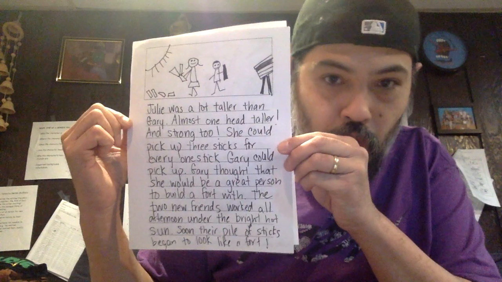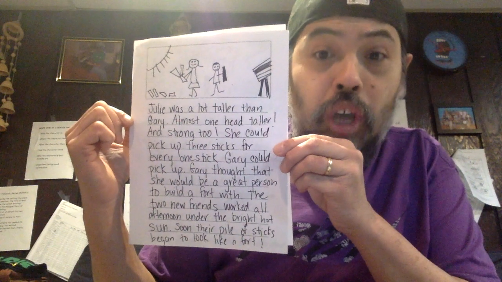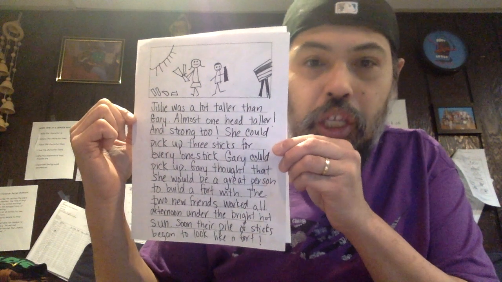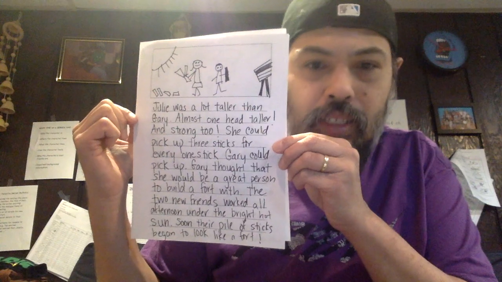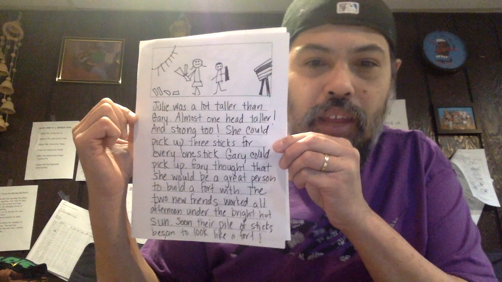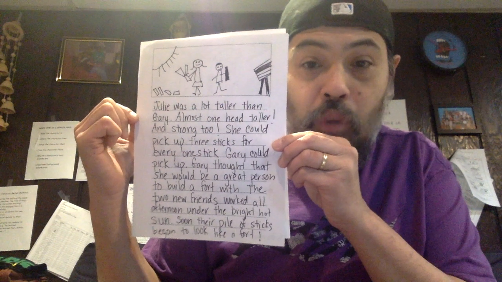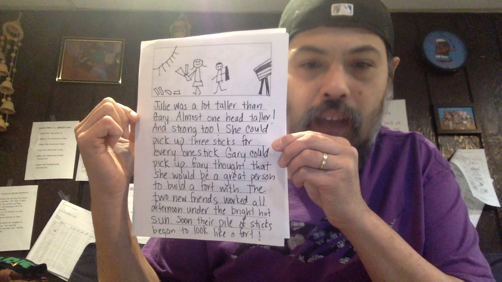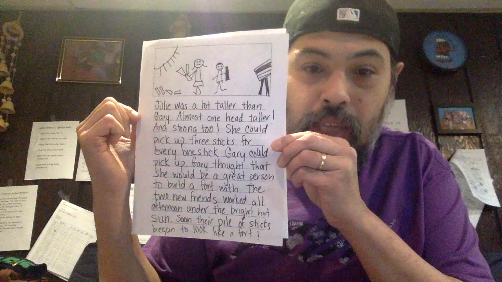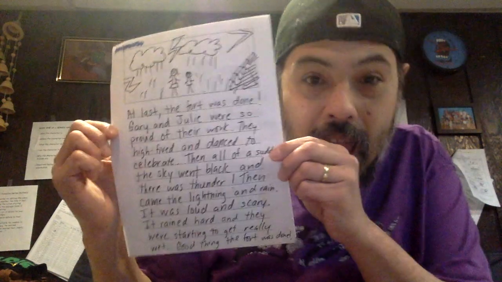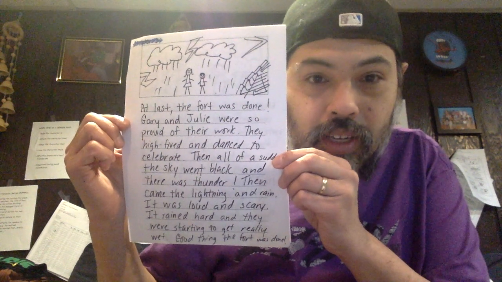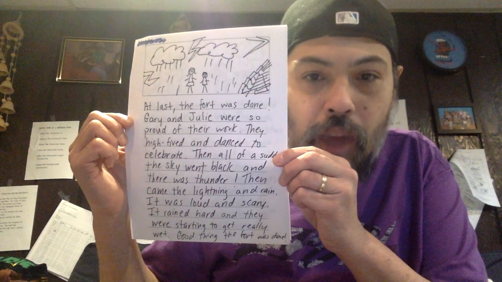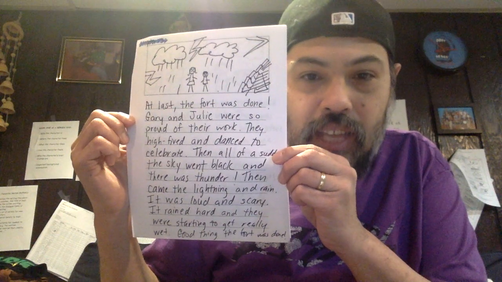Julie was a lot taller than Gary, almost 1 head taller, and strong too. She could pick up 3 sticks for every 1 stick Gary could pick up. Gary thought that she would be a great person to build a fort with. The 2 new friends worked all afternoon under the bright, hot sun. Soon their pile of sticks began to look like a fort. At last, the fort was done. Gary and Julie were so proud of their work. They high-fived and danced to celebrate.